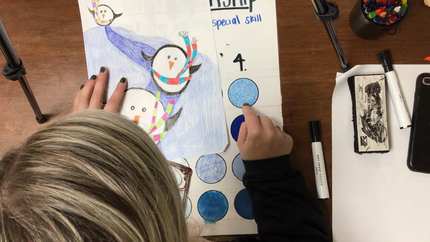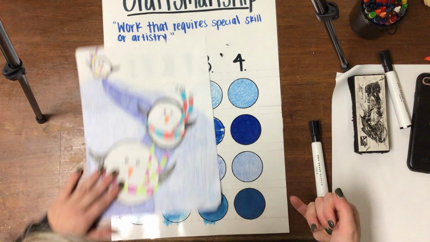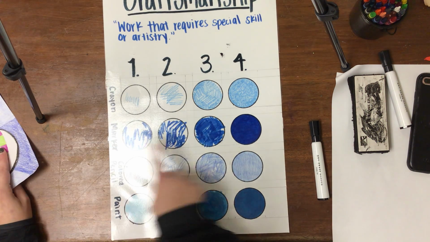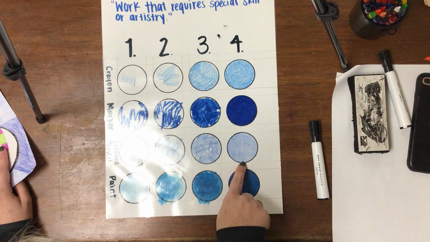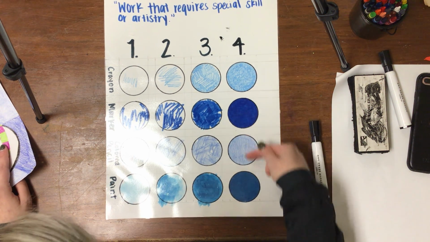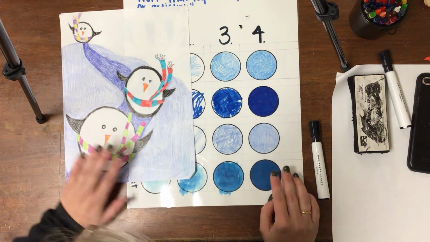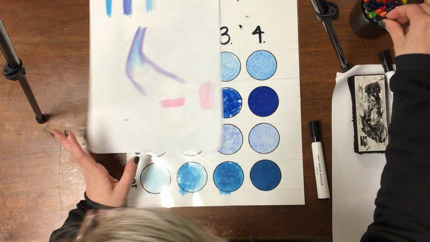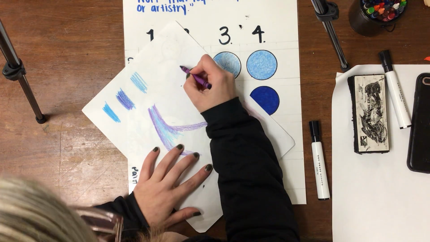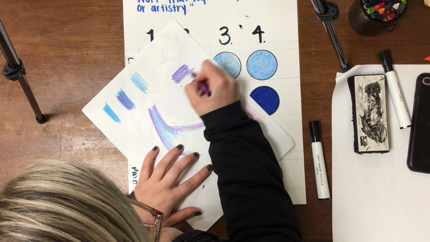I used crayon on this, so I want you guys to use crayon. If you don't have crayon, you can use marker or colored pencil, but I do want you to check and see where you're at as far as your craftsmanship goes, because we're practicing over and over to see if we can get to these 4s right here, okay? So if you need help coloring or if you have questions, send me a message. But again, I want you guys to always make sure you're going one direction, side to side.